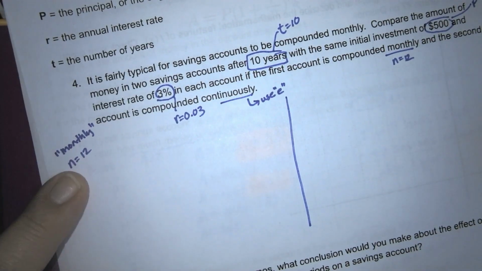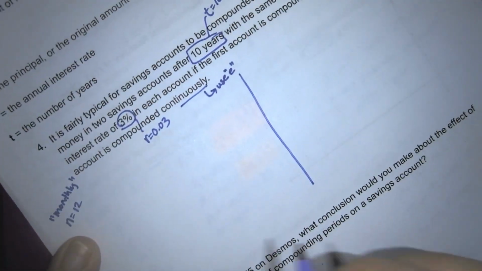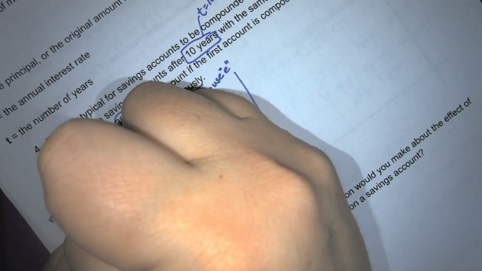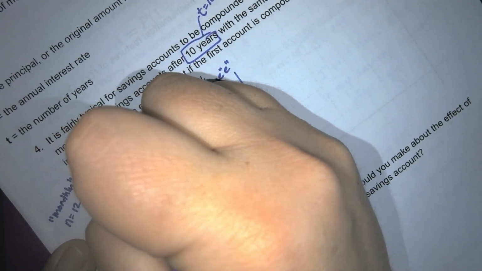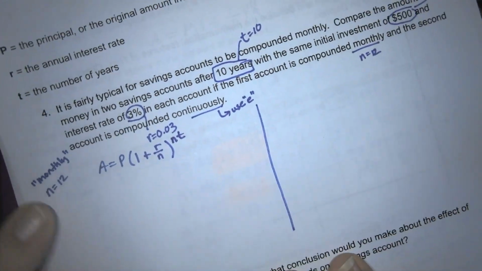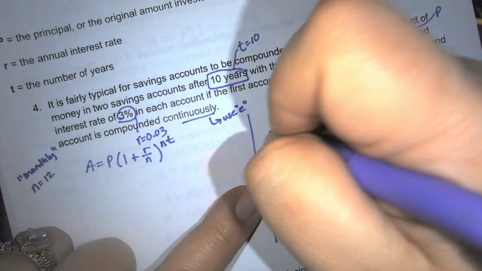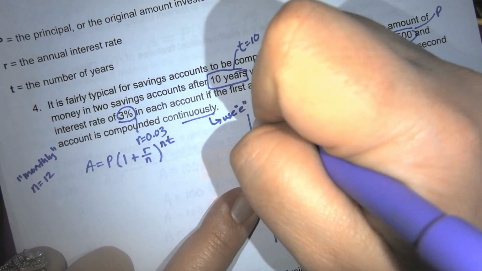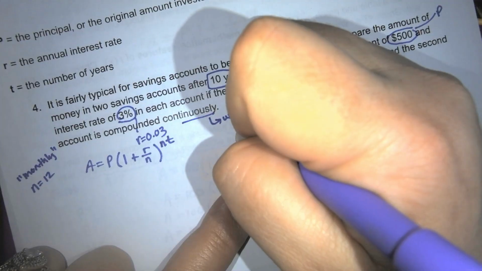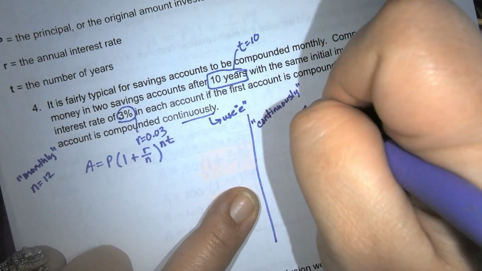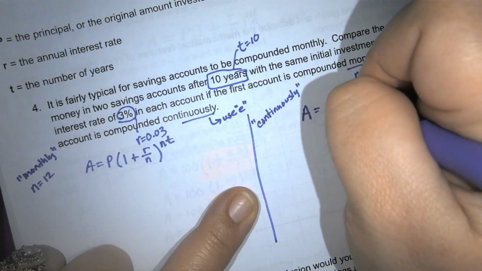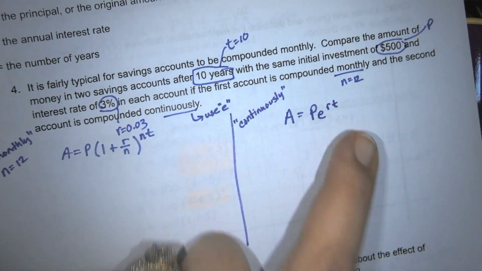And I'm going to have to use the formula from the front of our paper, which is this one. A equals P parentheses 1 plus r over n to the n times t power. And then I'm also going to have to do it continuously, where I'm going to use this new one. A equals P e to the rt power, or PERT, if you want to call it that.